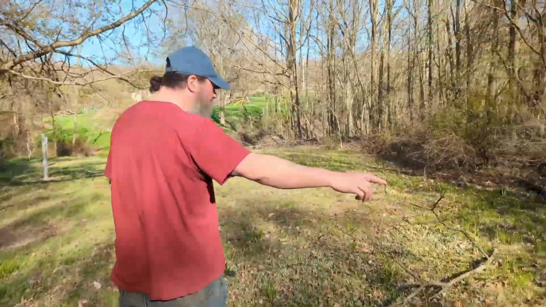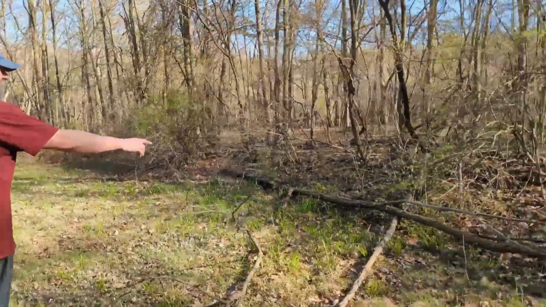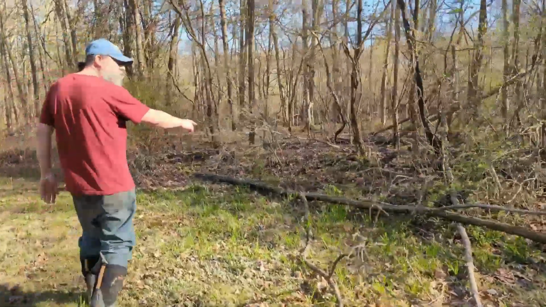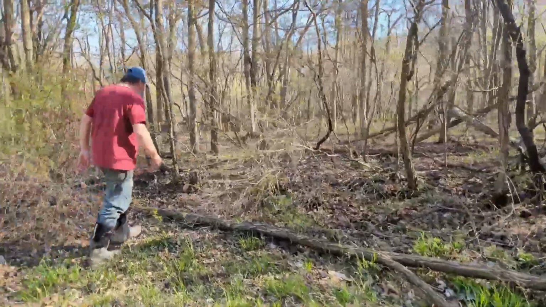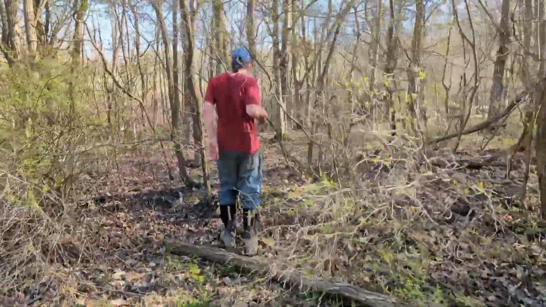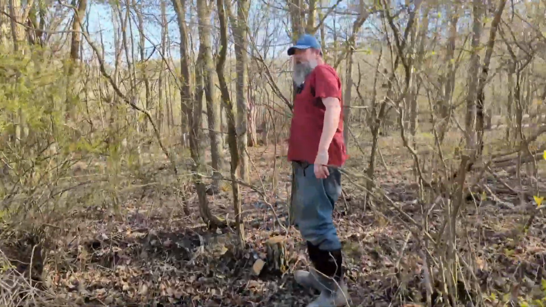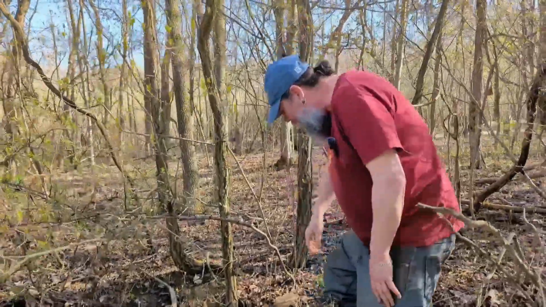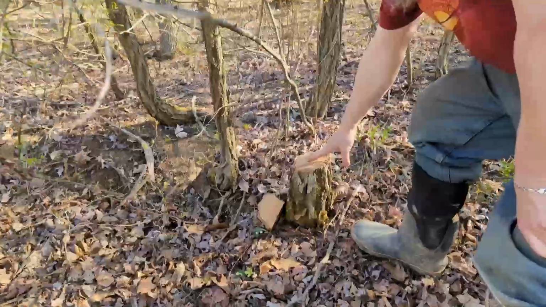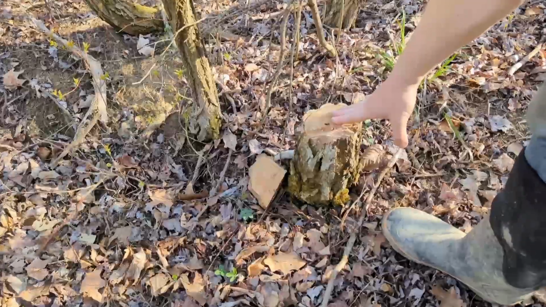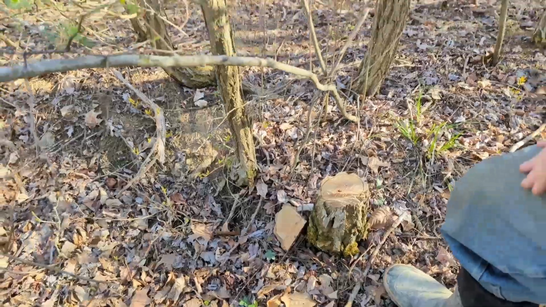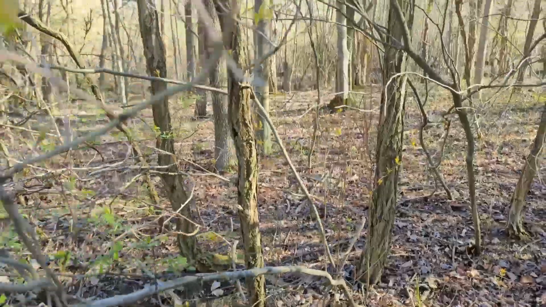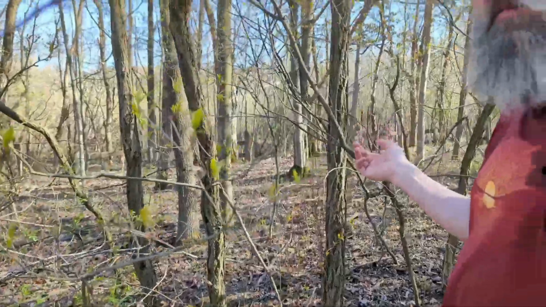So one of the other trees we've got here that we're experimenting with is this. This is black locust. And we've got a lot of black locust up here in this area. And so we're seeing if this will coppice here. We're doing this slow. I don't want to go and start cutting down a bunch of trees unless I know what their behavior is.